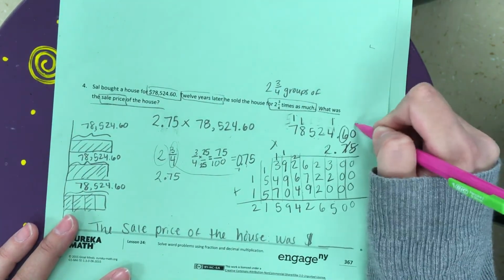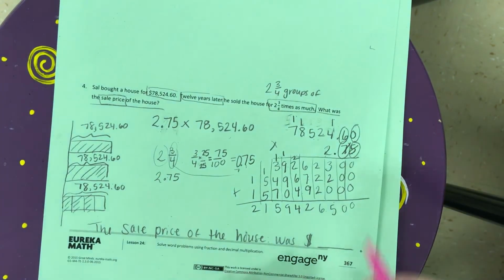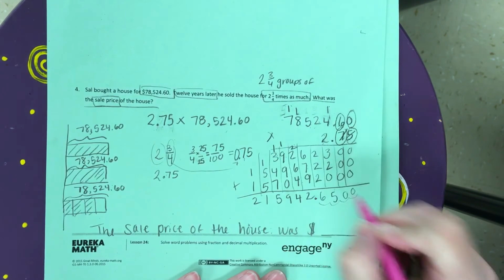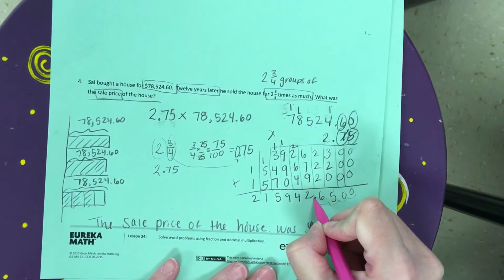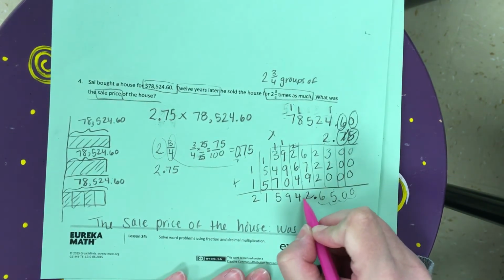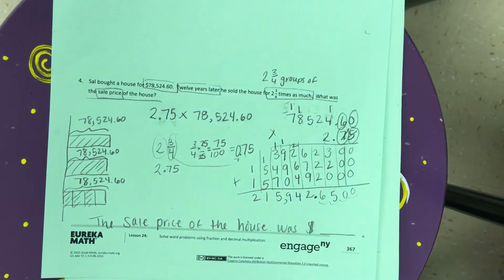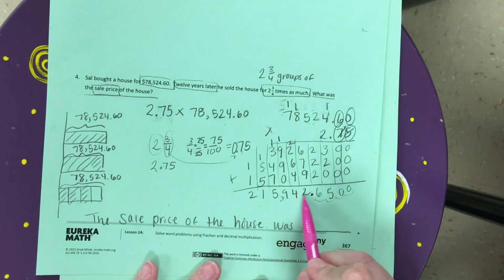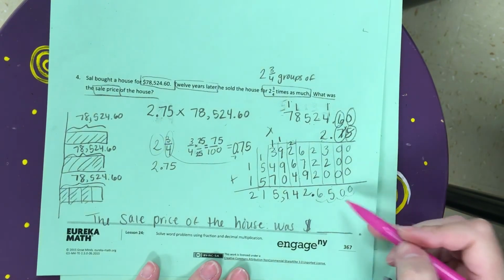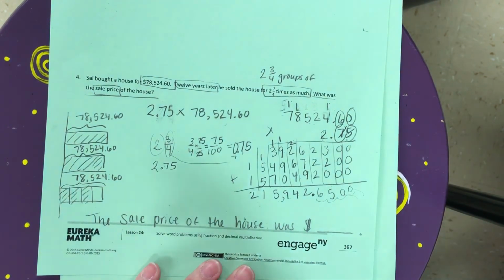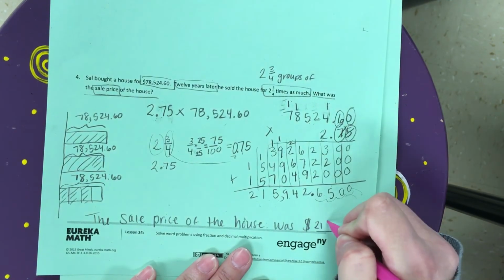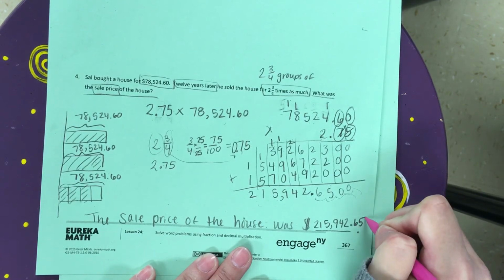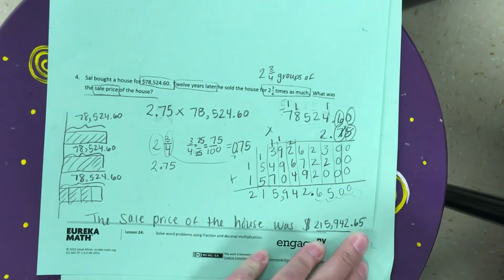We have 1, 2, 3, 4 digits in the decimals, so we need to come in 1, 2, 3, 4 place values. Okay, so then from here, if that's where our decimal is, we can cha-cha-cha slide. And I see my answer is 215,942 and 65 cents. Those last 2 zeros can fall off the shelf. So 215,942 and 65 cents. All right.